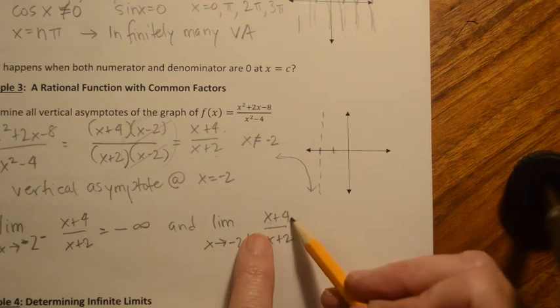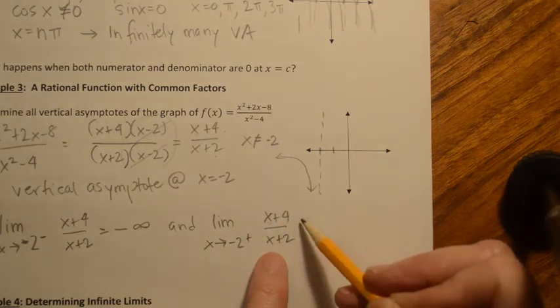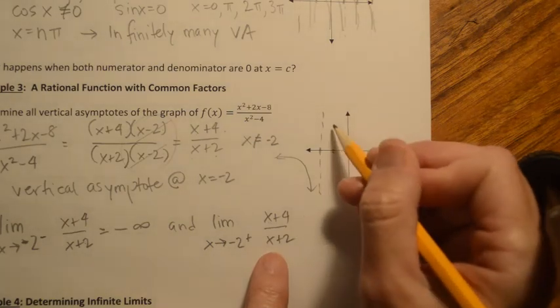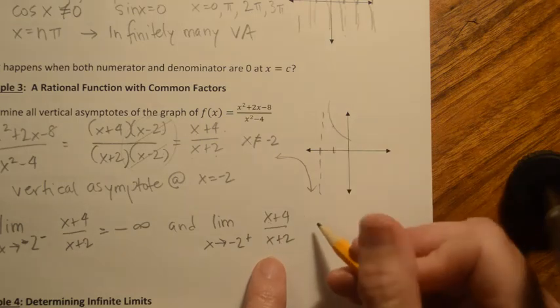So negative 1 plus 4 is 3. Negative 1 plus 2 is 1. So this is going to be 3 over 1, which means it's up here. So that means it's going to approach positive infinity here.